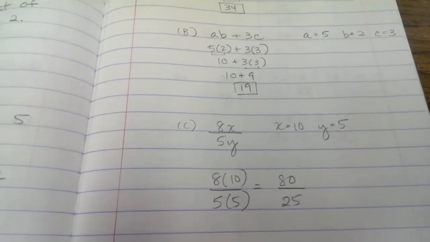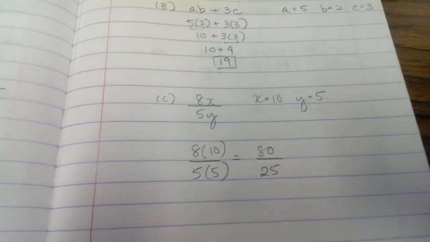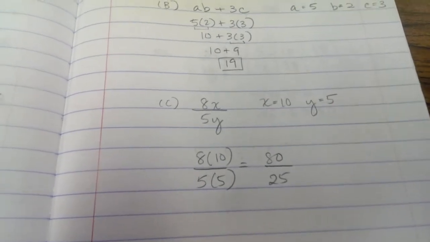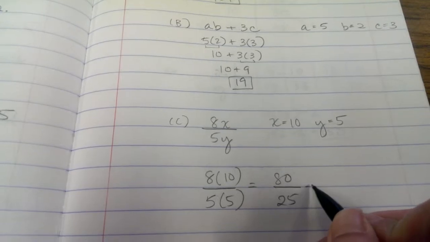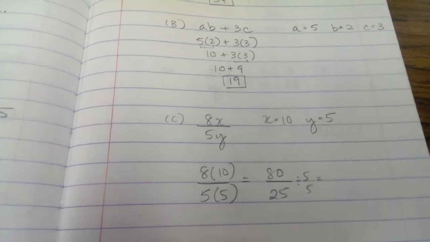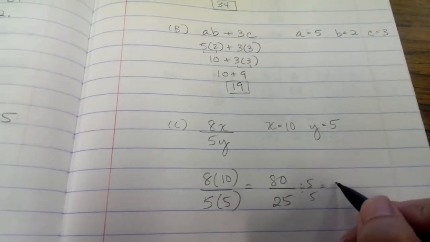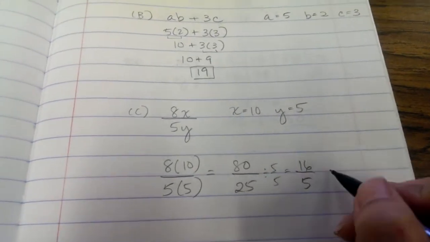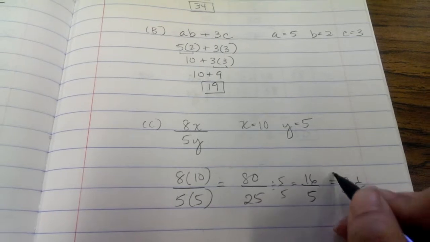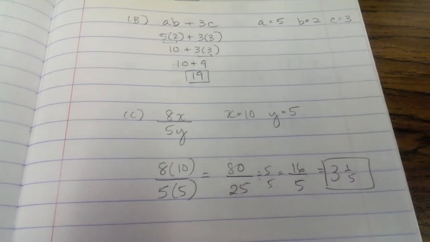Okay. And then you've got 80 over 25. 80 divided by 25. Now, 25 doesn't go into 80 evenly. It's a fraction. Simplify it. Okay. 5 goes into both. You can divide both by 5 to simplify this fraction. That gives me 16 over 5. And then change it back to a mixed number, which equals 3 1/5. So your final answer is 3 1/5 for that answer right there.